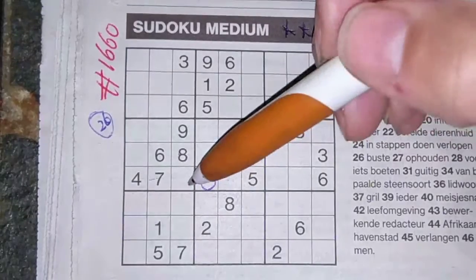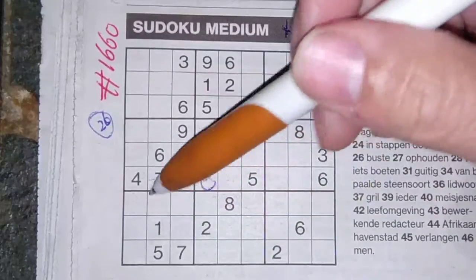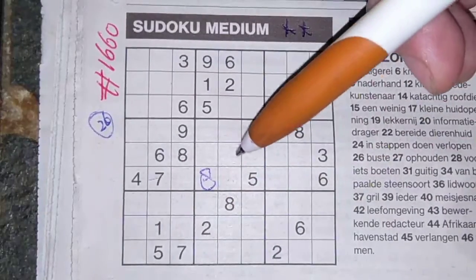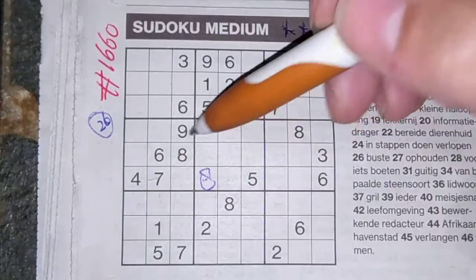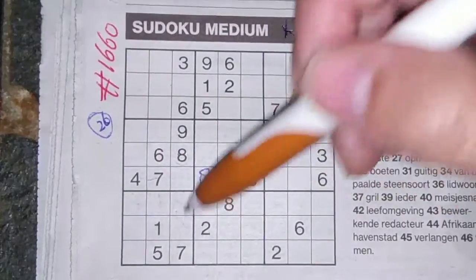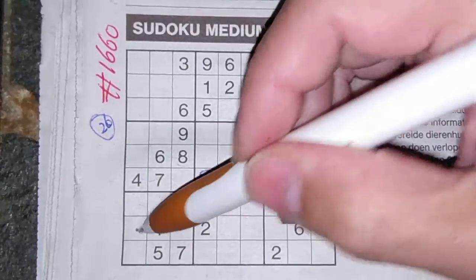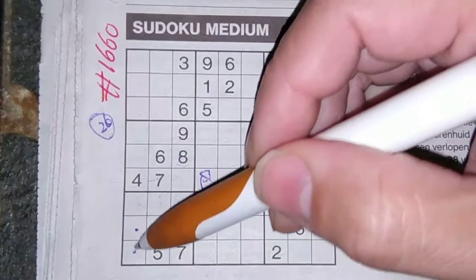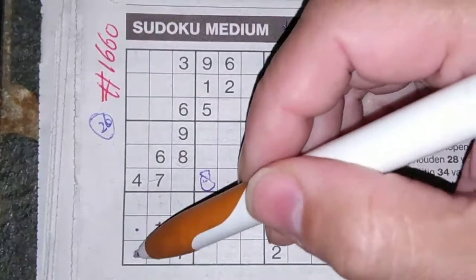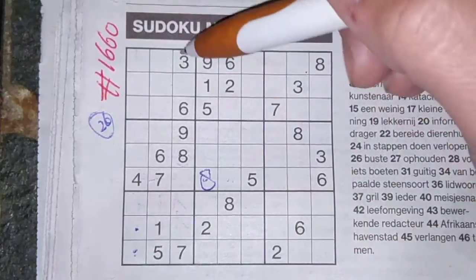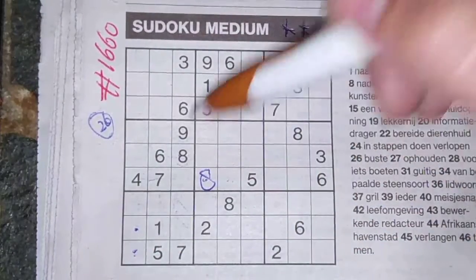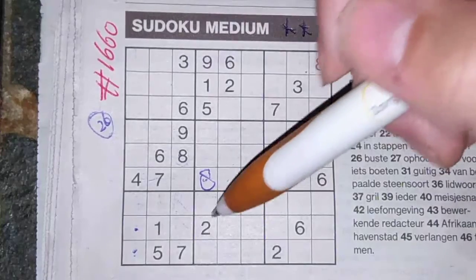Then in this big square, 1, 2, 3, 4, 5, 6 missing numbers. One of the missing numbers is 8. We see an 8, no 8 in these 3 boxes. There an 8, no 8 in those 2 boxes. So the 8 could be here or could be there. So in the first column, we have an 8 in one of these 2 boxes. In the third column, we have an 8 over there.